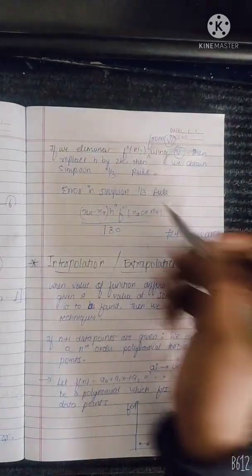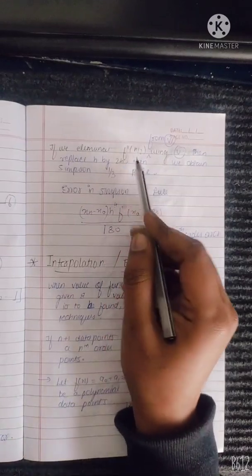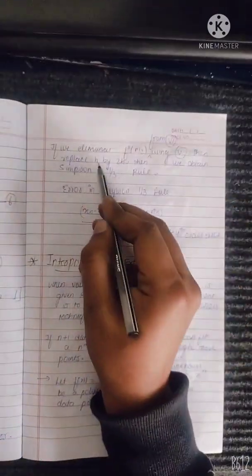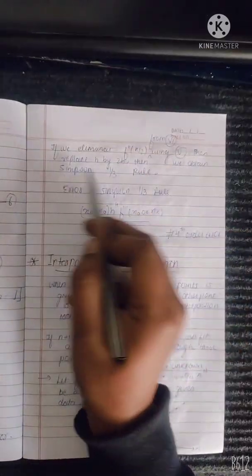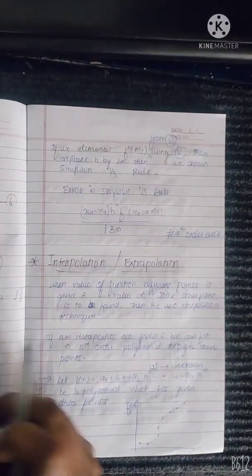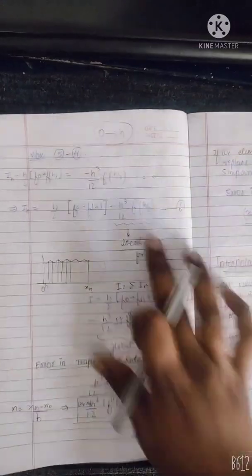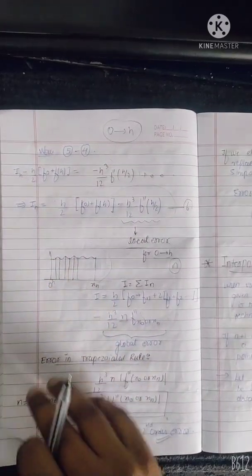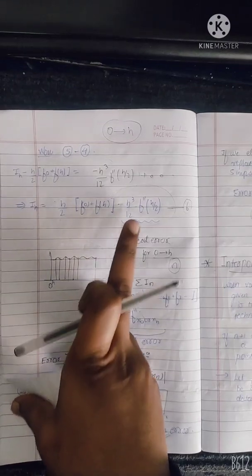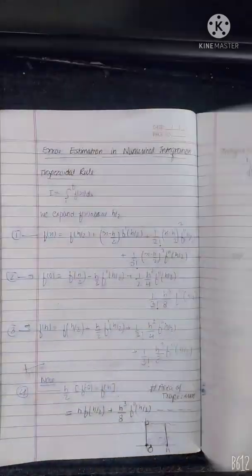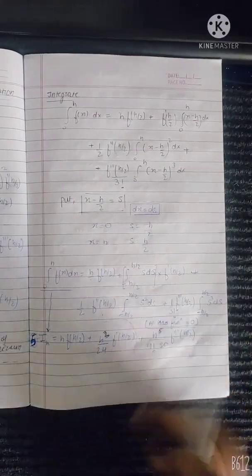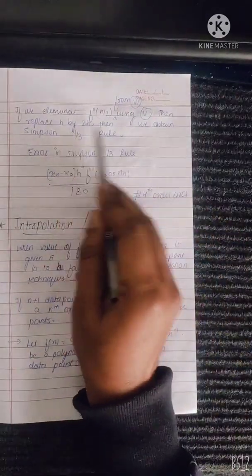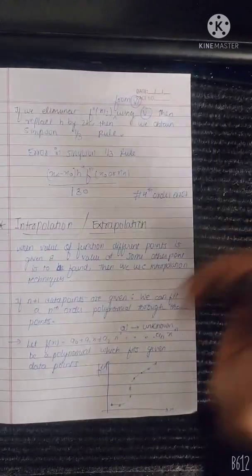Now if we eliminate f double dash n by 2 from equation 6 using 5, and then replace h by 2h, then we can get the Simpson rule formula. It is equation 6 given here. Now when we remove the f double dash term from this equation using the fifth equation, multiplying it by 2 and subtracting it from that term, and now we replace h by 2h, then what we can obtain is the Simpson rule.